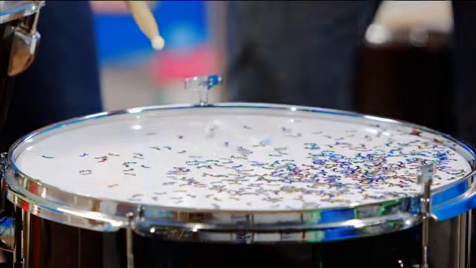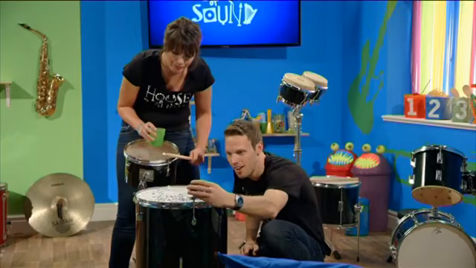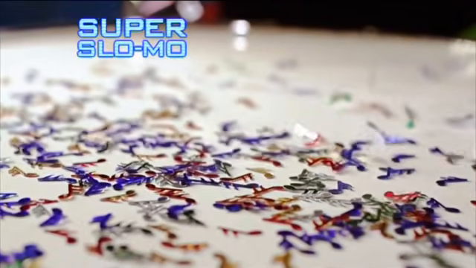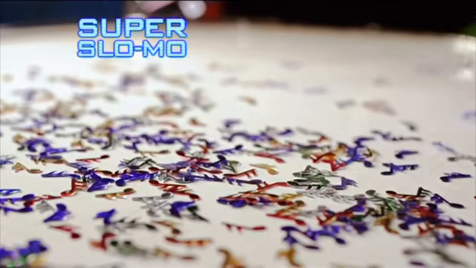I think we're going to see this much better if we use my super slow-mo camera. So there's the hit. It sets the drum skin vibrating. It chucks that musical confetti into the air just like the air molecules are vibrating above the drum skin. And you can still see the skin vibrating.